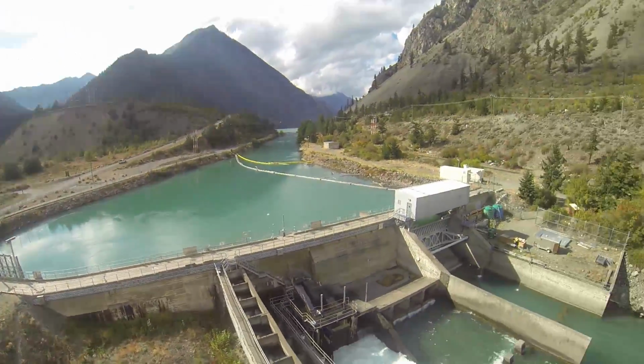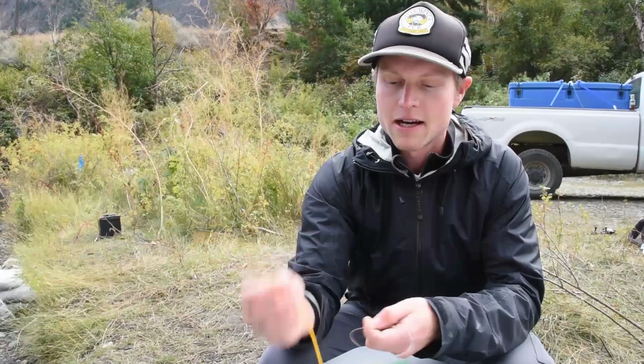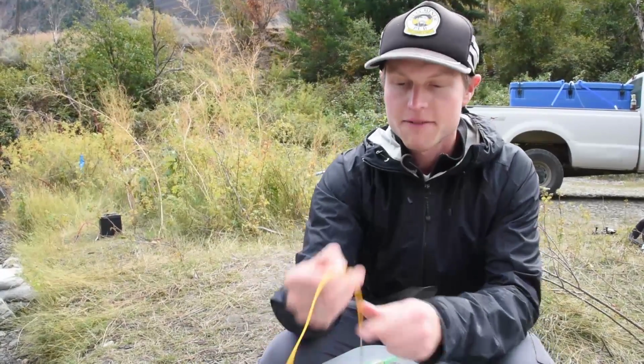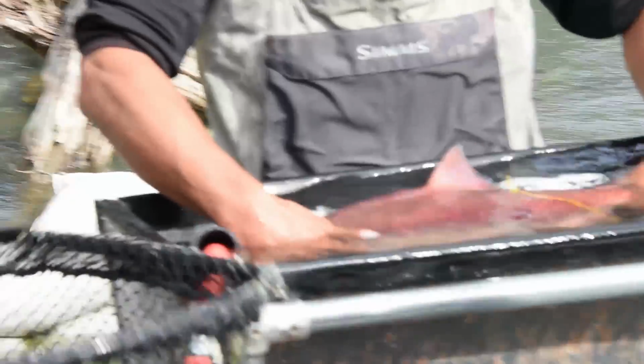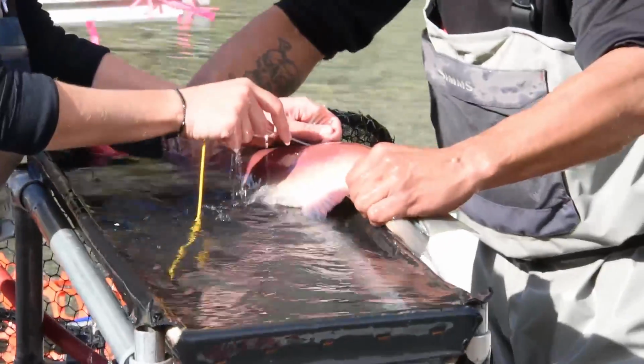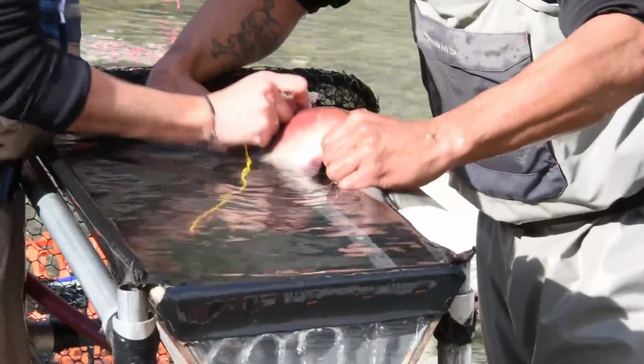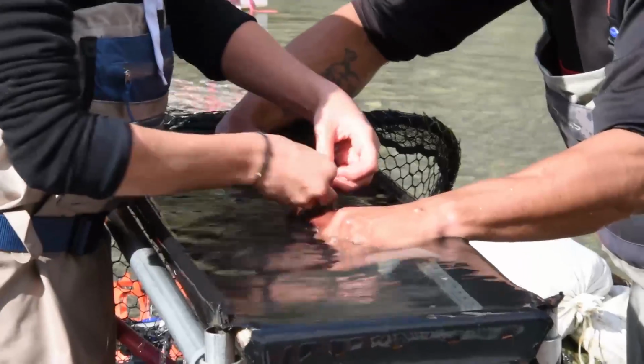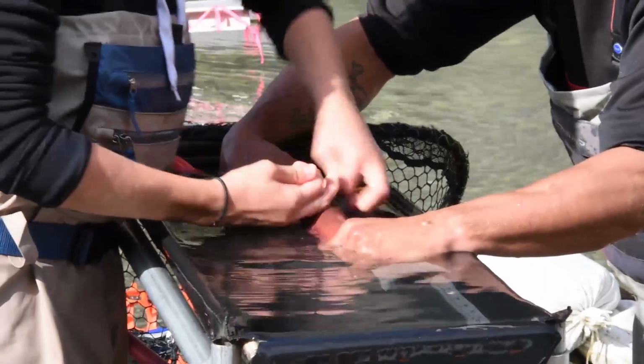And then to help us identify which fish we have actually tagged, we have these yellow spaghetti tags right here, and these get fastened to the back of the fish. We just tie them in a simple knot, and it hangs off the back of the fish. So whenever we see a fish swimming around with one of these on there, we can immediately tell that fish is one that we want to take a second look at. It's one that we've tagged beforehand.